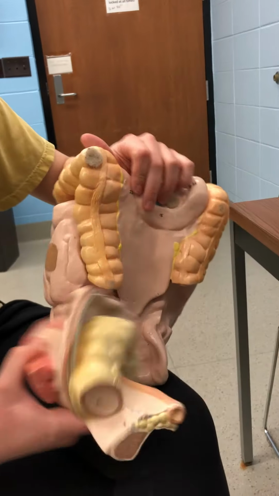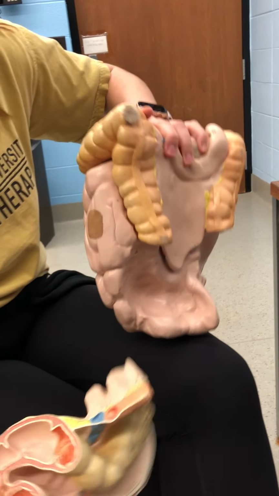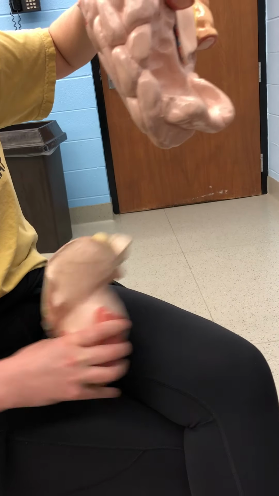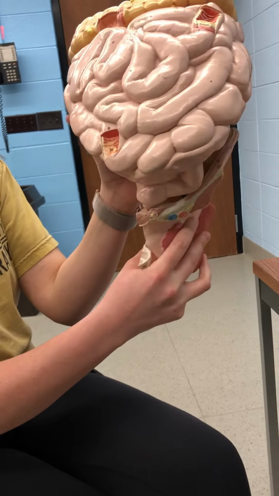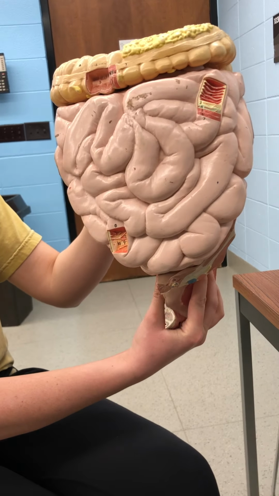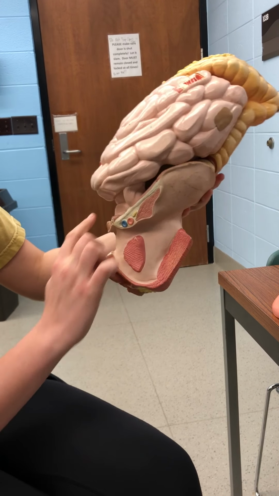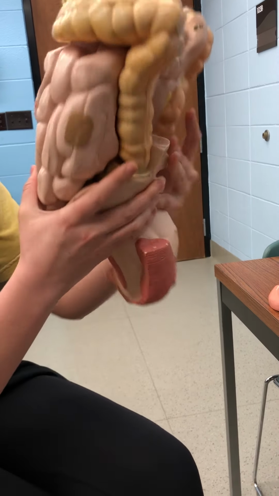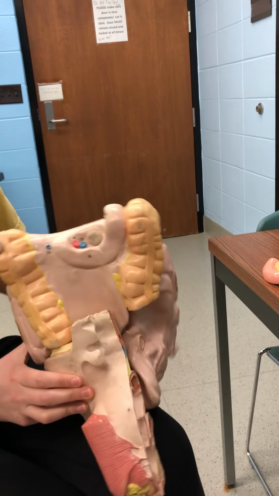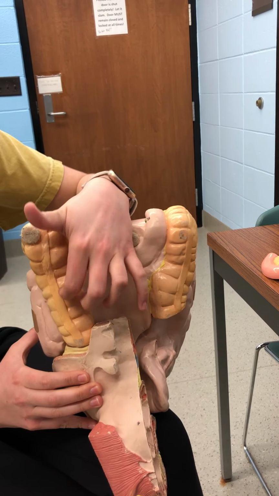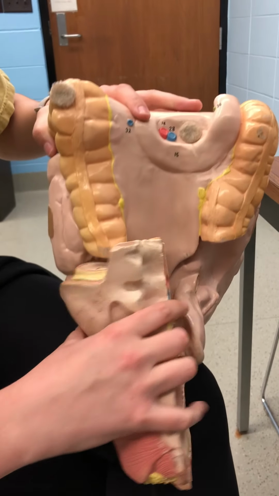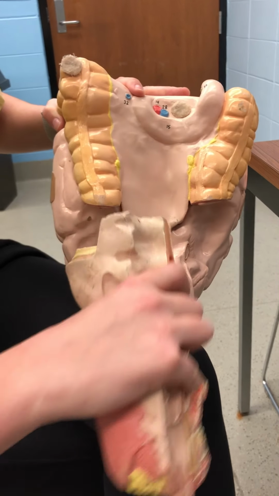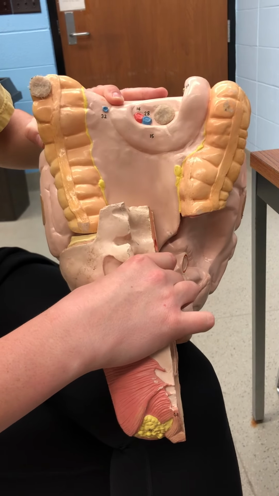And then if I actually grab this and put the sigmoid colon where it would go. So if we're looking at the front here, you can see how it would set. Here's your pelvis bone right here, how it would set. And then if I turn it, your sigmoid colon fits right in there under that descending colon right here. So if I take it out, the indentation for the sigmoid colon's there, but then it fits right inside.